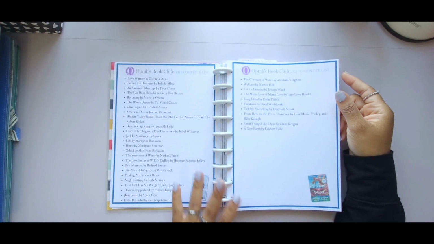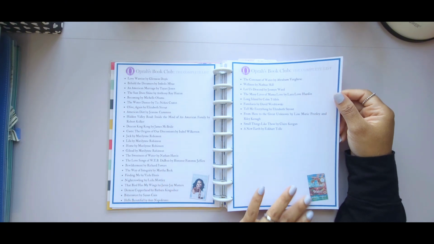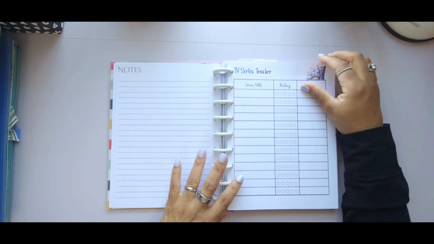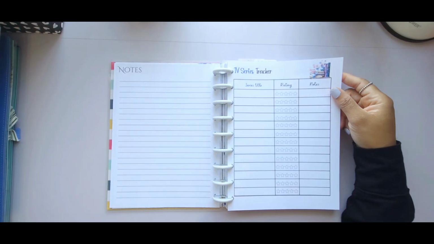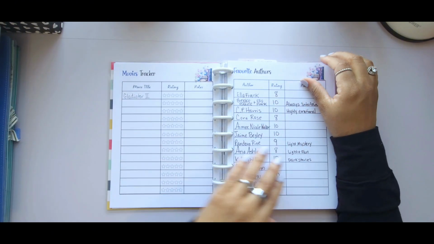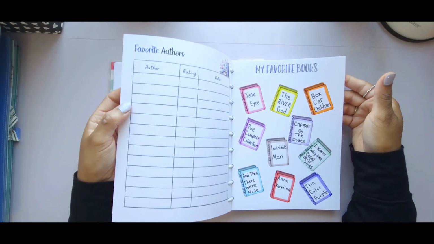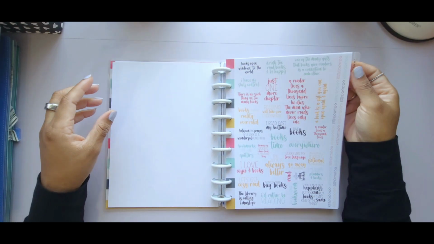Maybe not in this format because I had to take it and reformat it, and I put these book images here, but you can find this list anywhere. And then I have a TV series tracker, which you see I don't watch that much TV. Favorite authors, I have a whole series of annual trackers in here. My favorite books is a specialty page, all that type of good stuff.